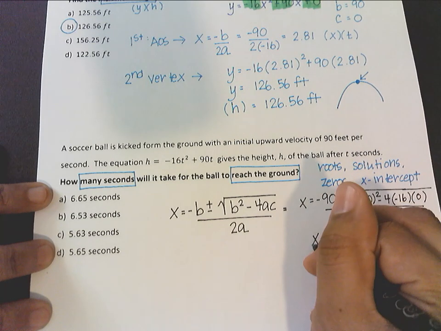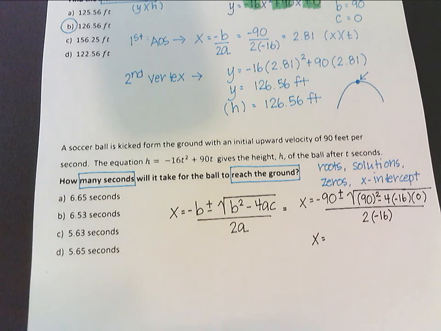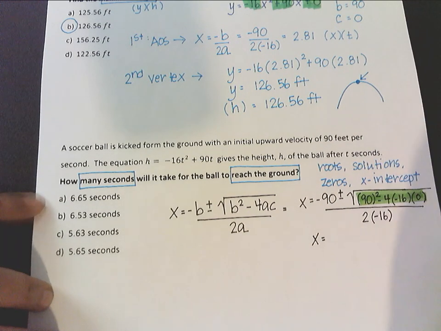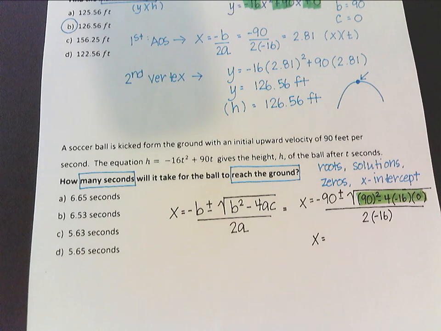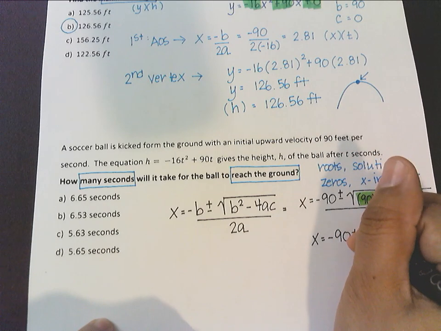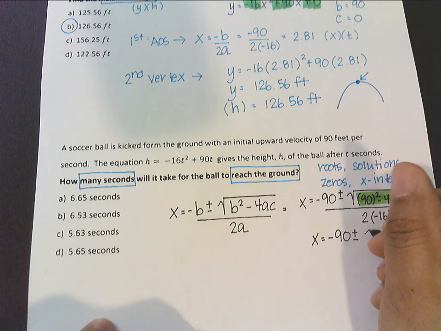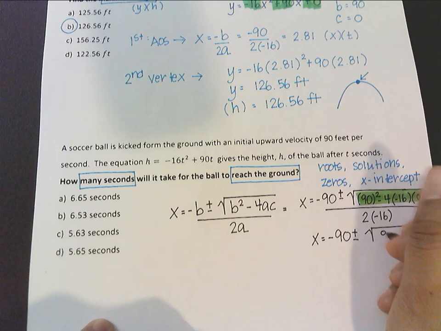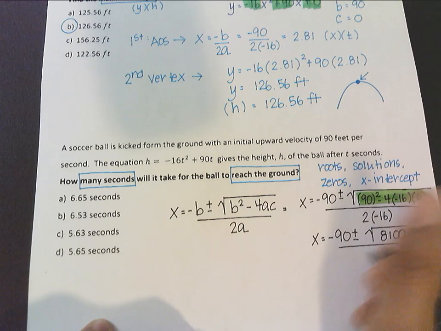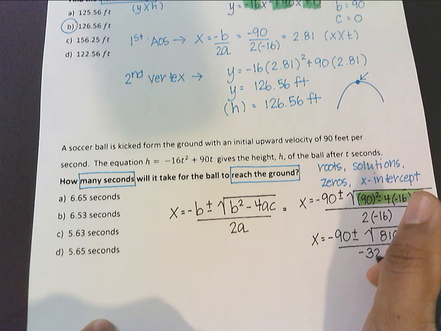So by now you should know that you don't use alpha y equals, that you do what's in the radical first, just in case you can get a perfect square root. And so x is going to equal negative 90 plus or minus 8100, all being divided by negative 32.